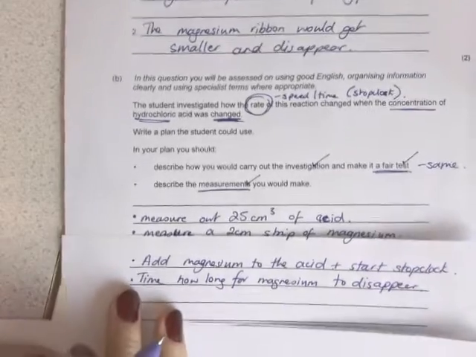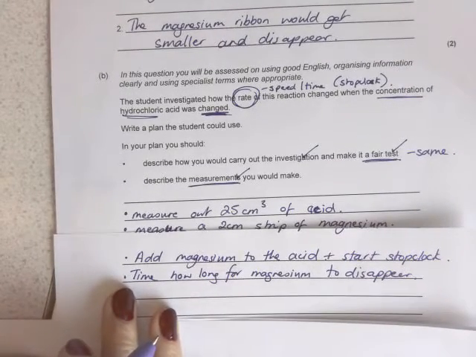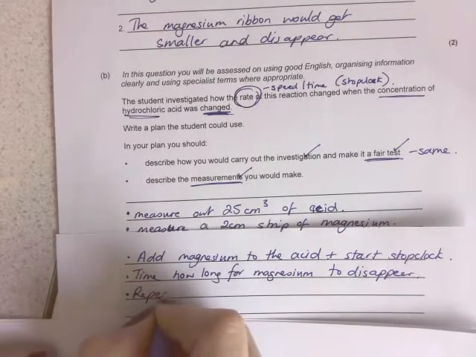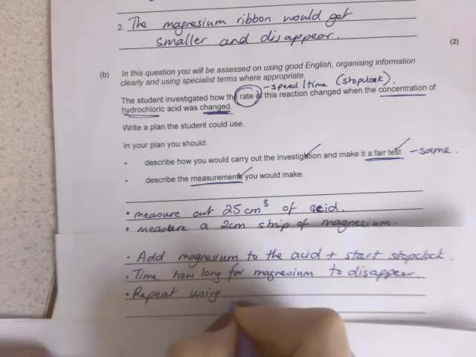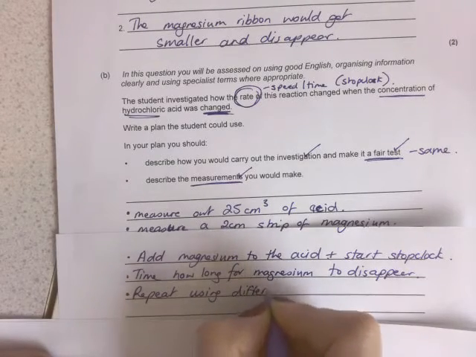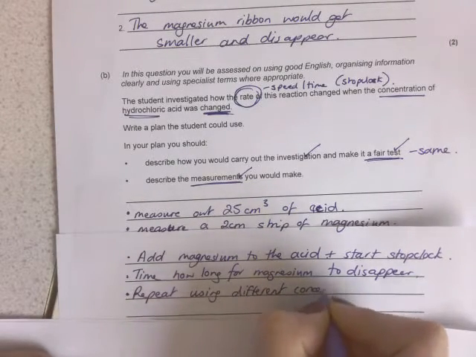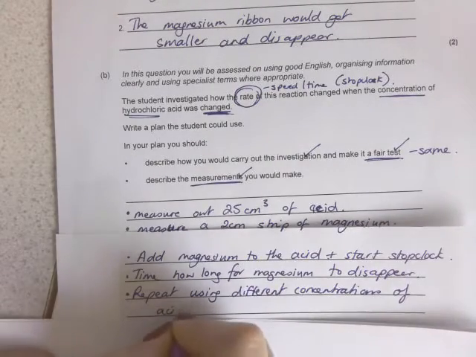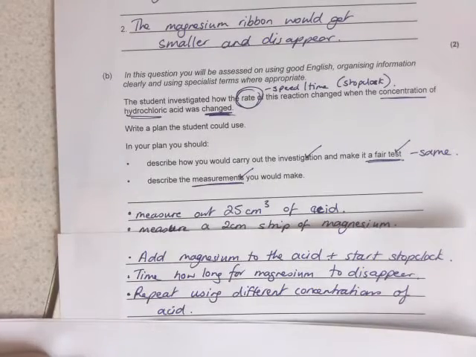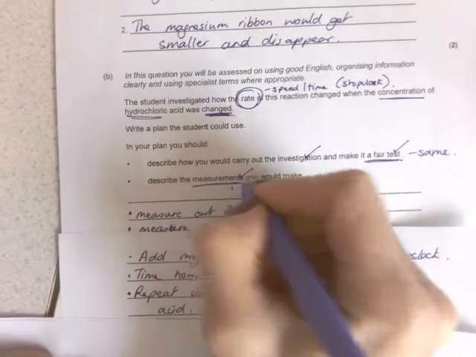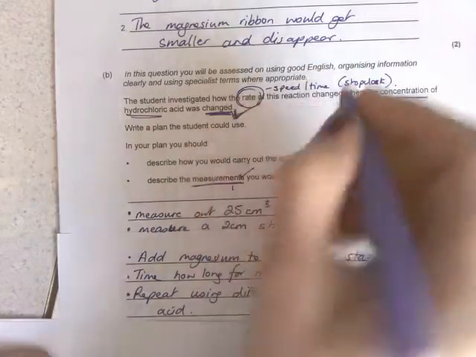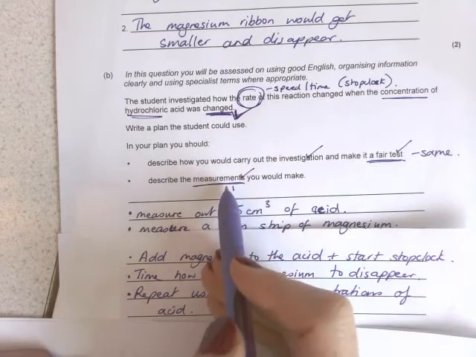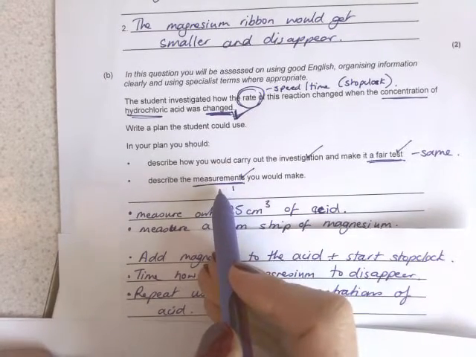Now the last thing I need is what I'm changing. So what I would then do is I would say repeat using different concentrations of acid. That's what they've told me to change. Oh, sorry, it's up here, isn't it? So I've written what I'm going to change. I've written how I do it. I've included my fair test, and I've also included the measurements that I would make.